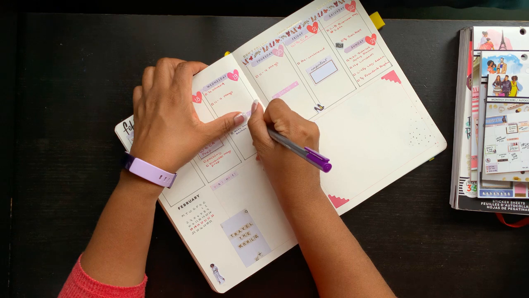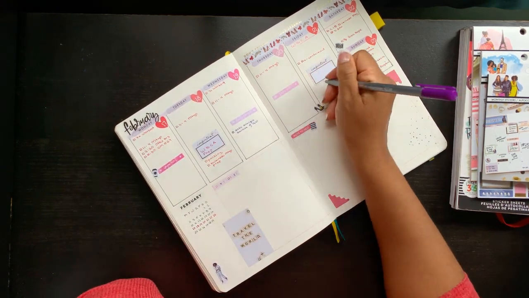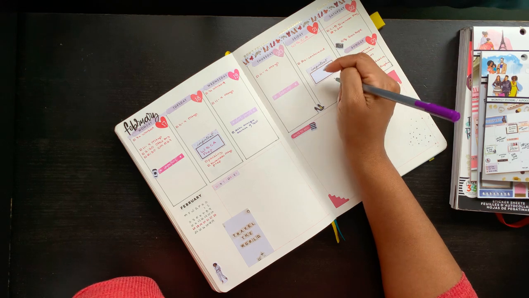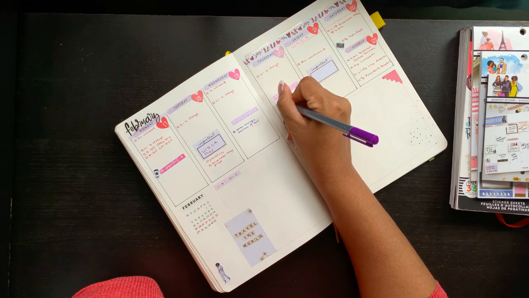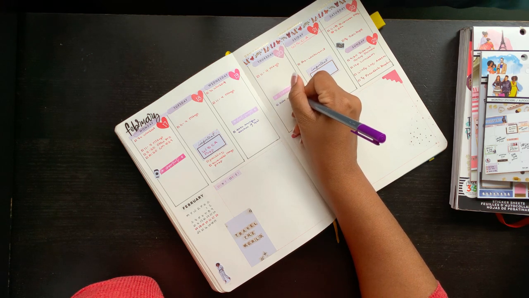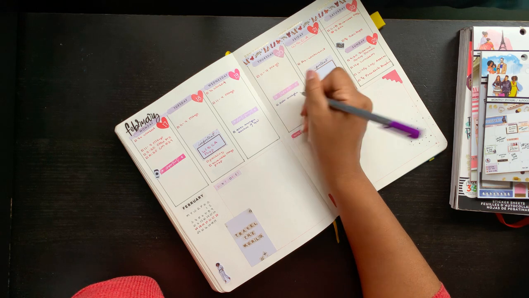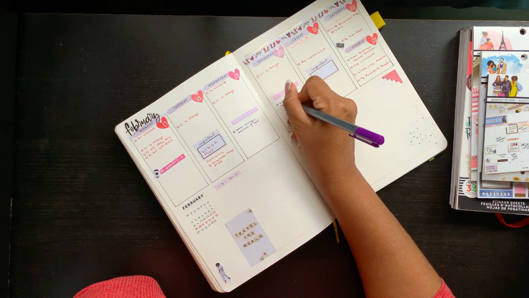I'm just gonna put GW paper because I honestly can't remember what that paper's called. And then on Thursday, I'm also going to work on data analysis. And I'm gonna work on the data analysis section.